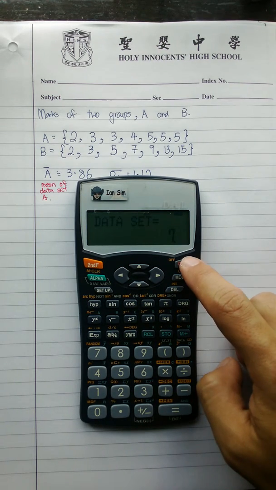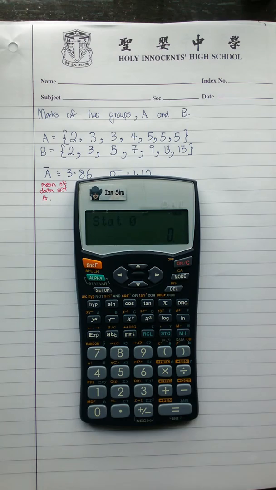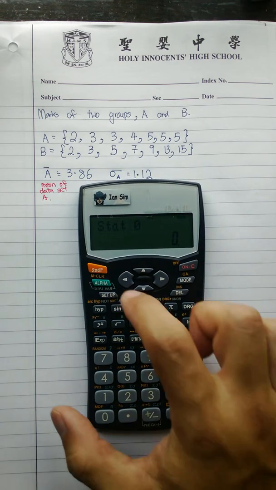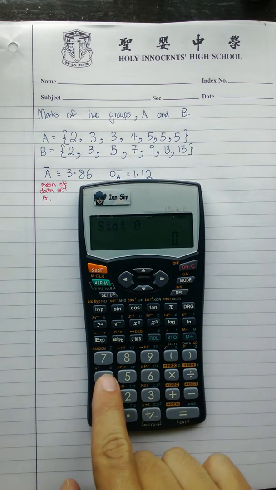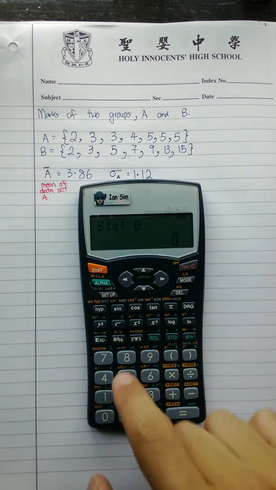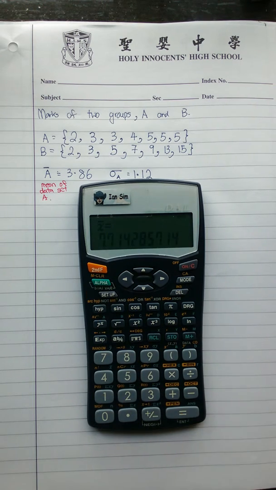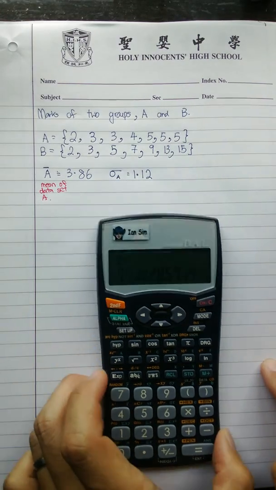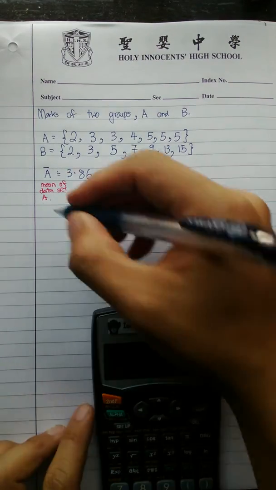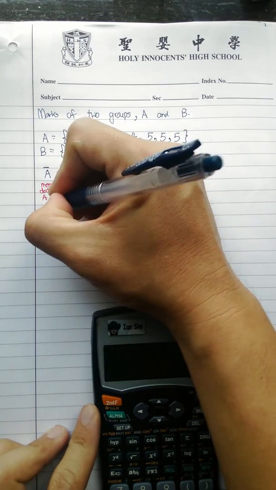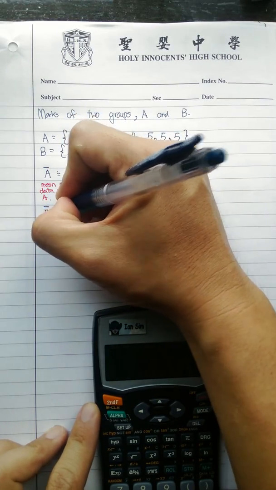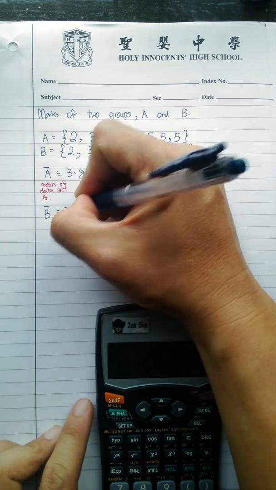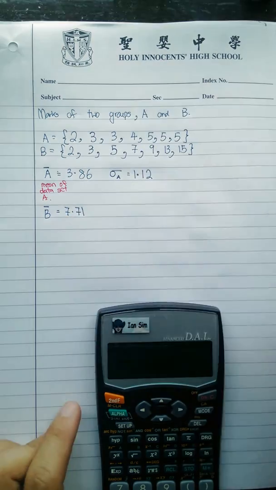Then I press the on button. To get the mean of data set B, again it is x bar, alpha 4. If you notice, the mean of data set B is 7.71. So let me write that down: B bar, the mean of data set B, is 7.71.